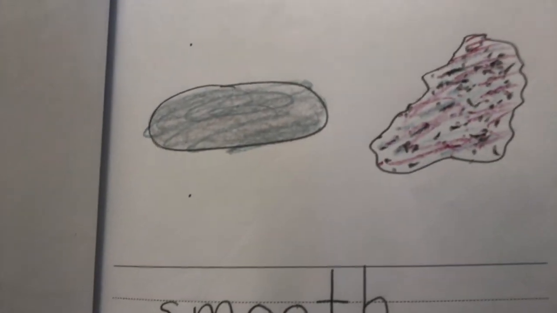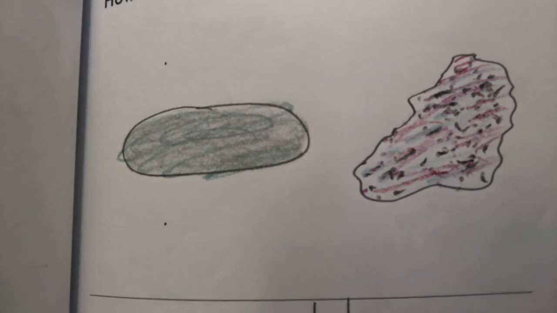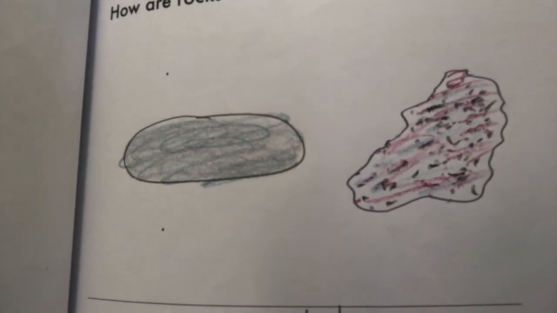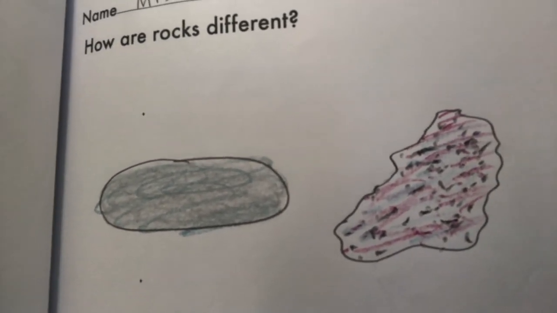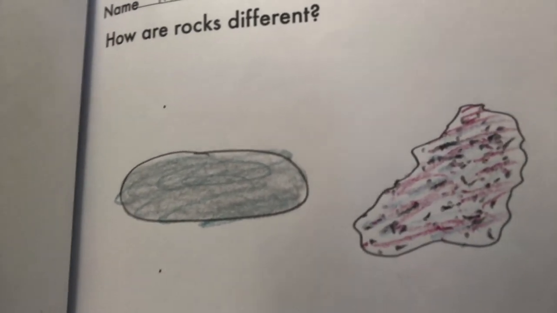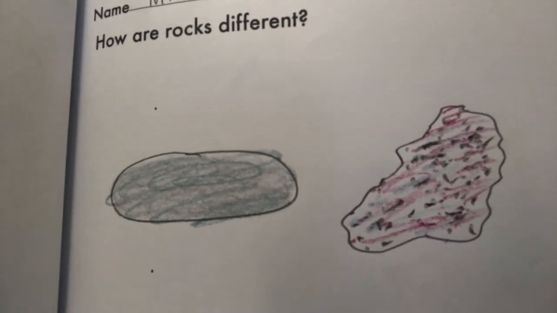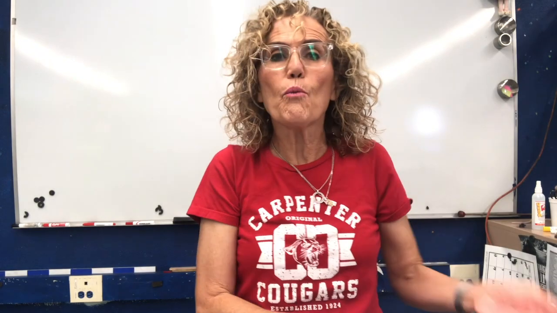I could have also said that one was gray and one was colorful. I could have also said that one was big and one was small. There are lots of different ways that our rocks are different, right? So you guys choose two rocks and draw a picture of your rocks. Show me one thing that is different about your rocks.